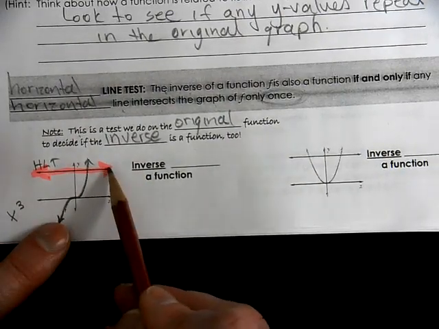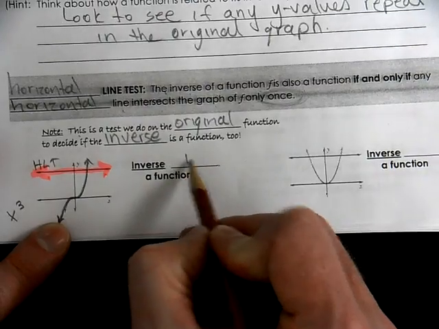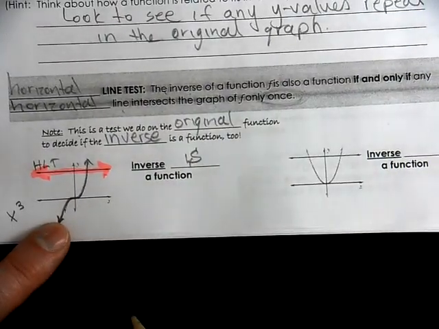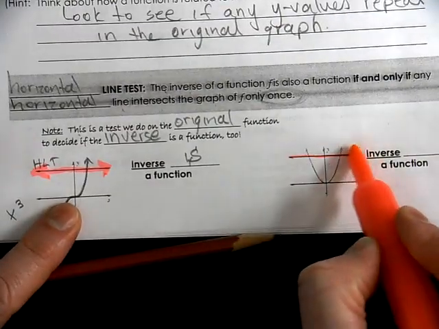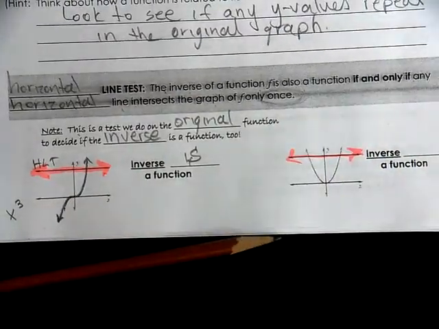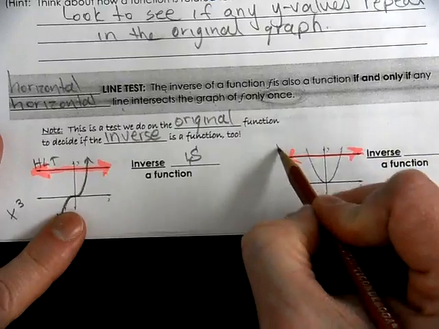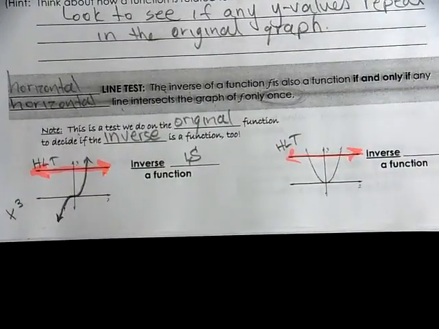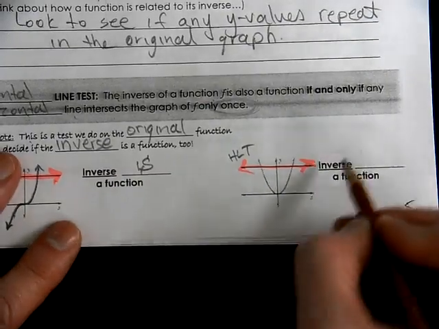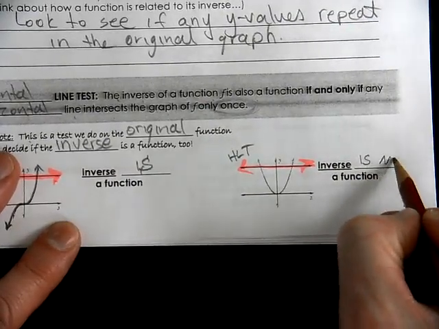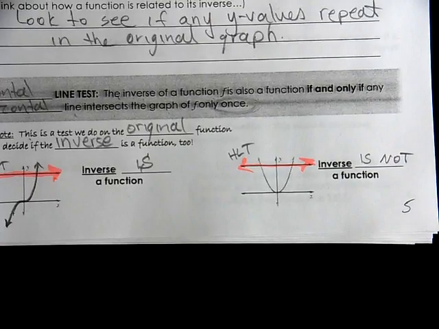So it crosses once, so the inverse is a function. In this case over here, our horizontal line, known as our HLT, crosses twice. So this is not a function.